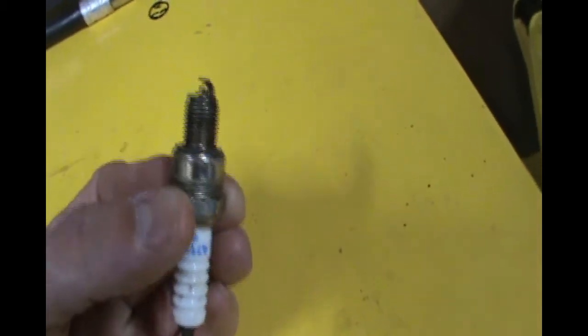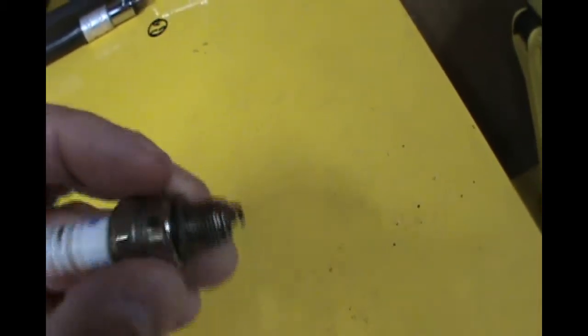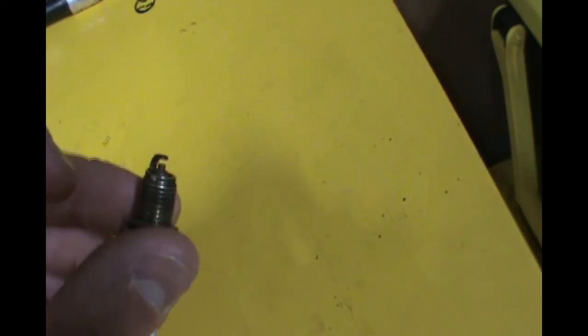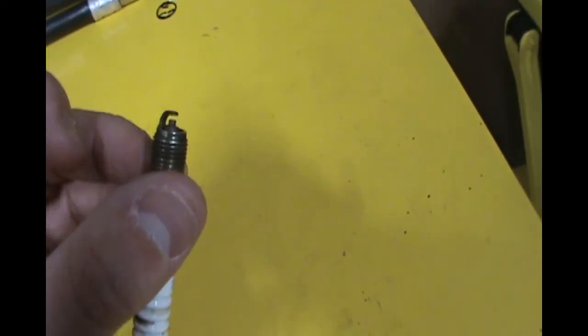And what happens is, because this base here is grounded to the engine because it's screwed into the engine, you have ground, you're supplying a power source through the tip, and it creates a spark in between this gap. And that's where it becomes really important that that gap has to be the proper range for the vehicle you're working on.